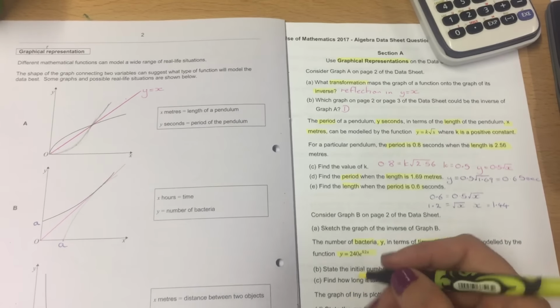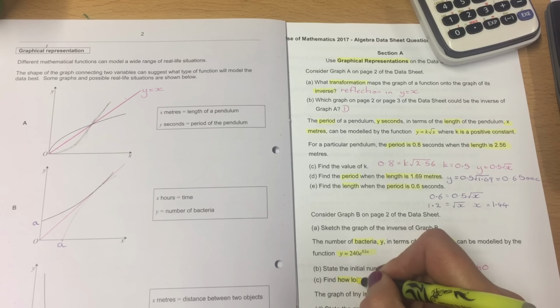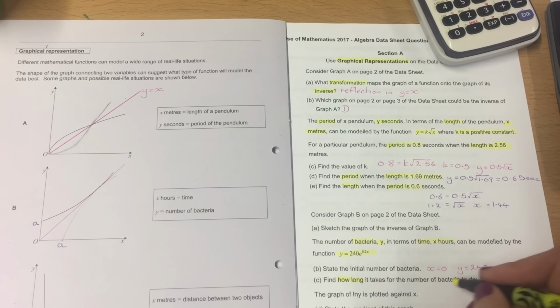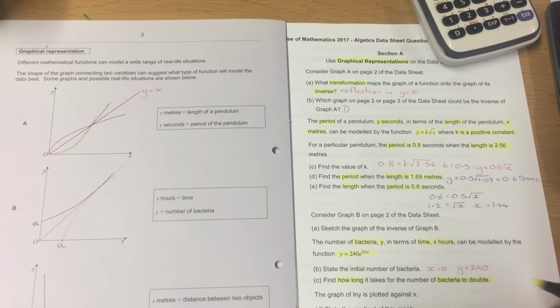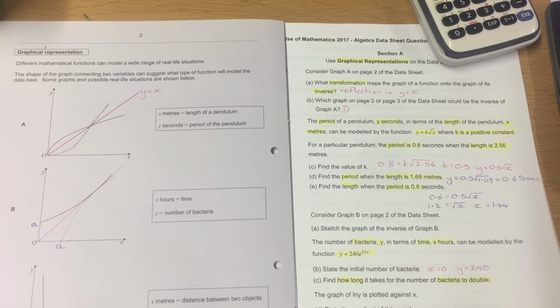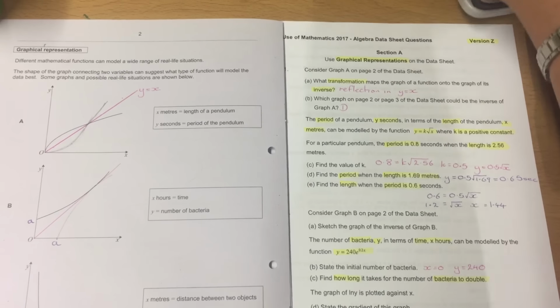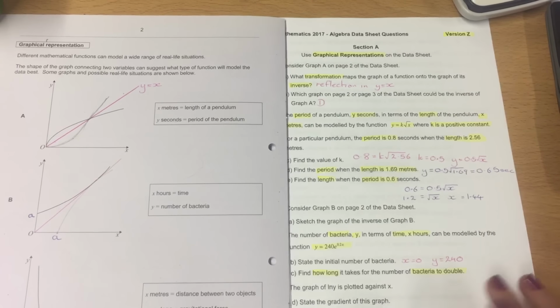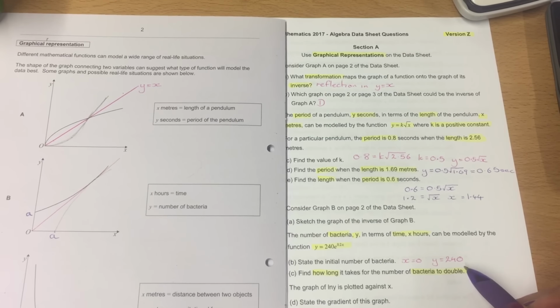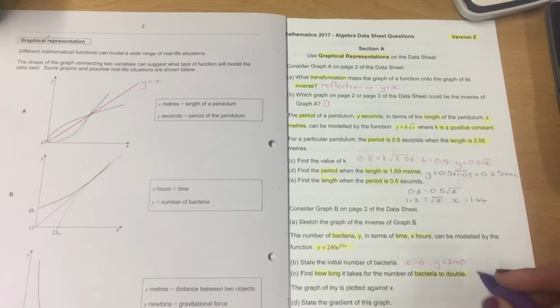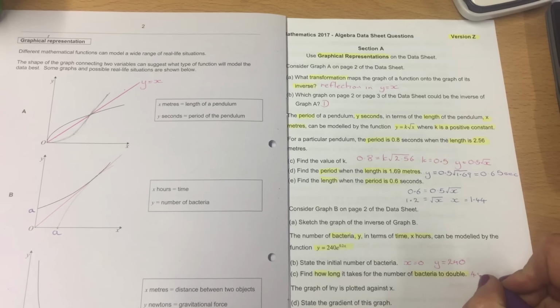How long is time? So we're going to be working out time, and we want bacteria to double. There's a couple of different ways of doing this. Probably the easiest is to go, well, we start off with this many bacteria, and double that is 480 bacteria.